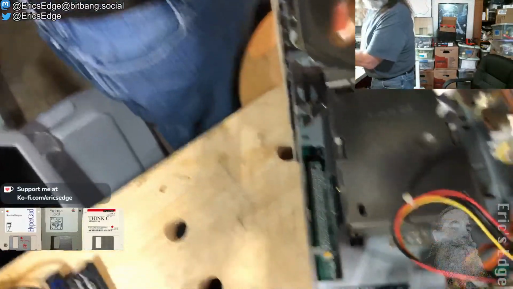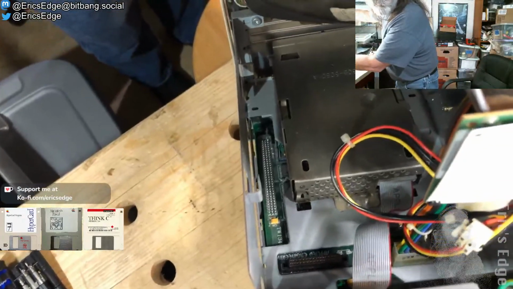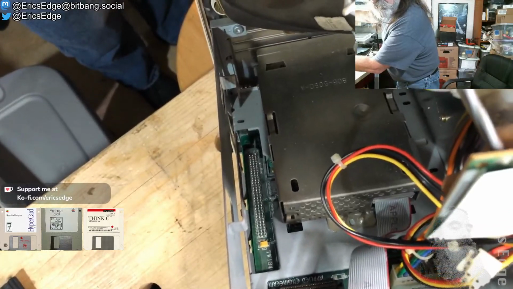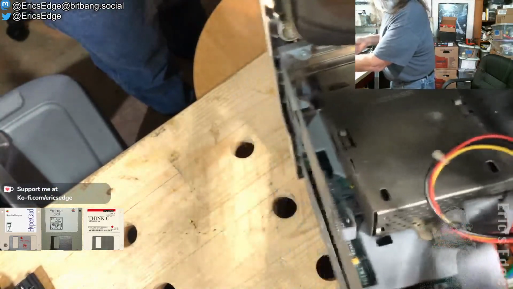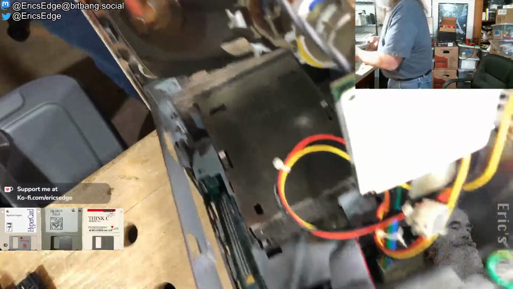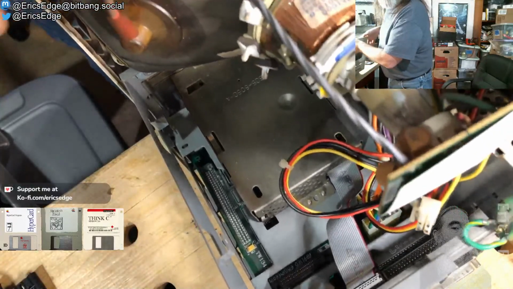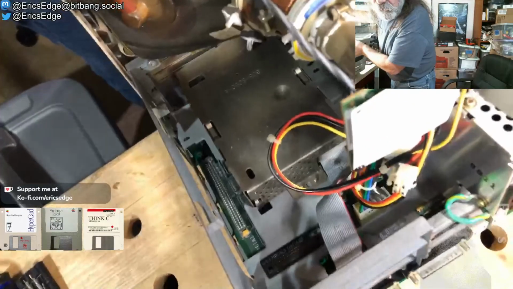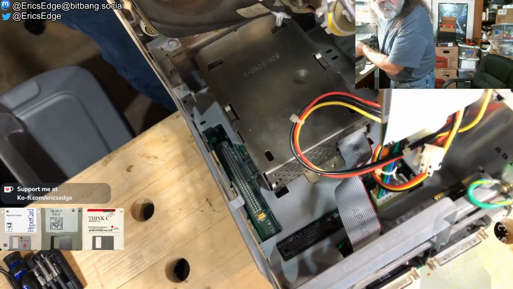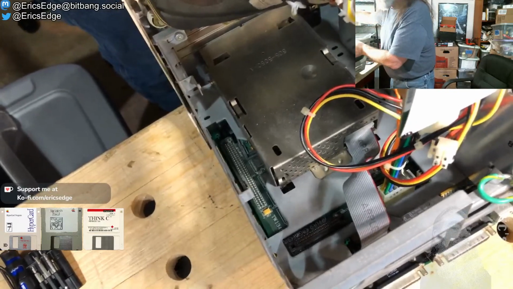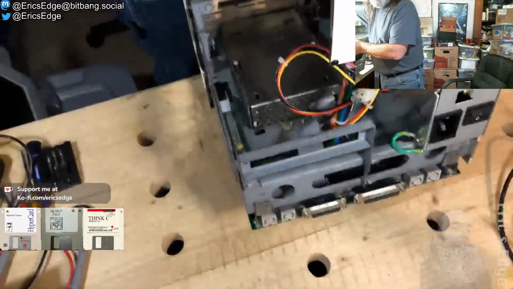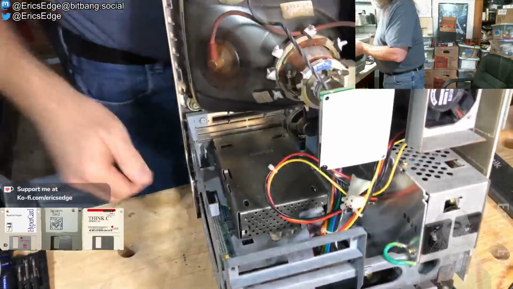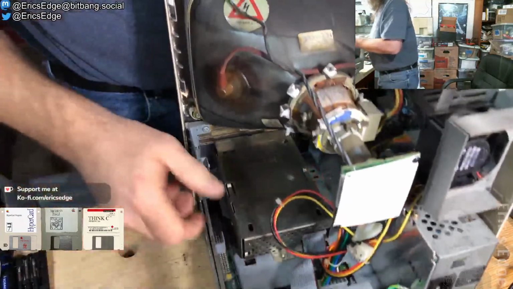Okay, if you look down in there, you can see... well, come on, Eric, move the right direction here. It's kind of hard to see, but way down in there it says Accelerated Engineering. So there's a board sitting on top of the logic board, and there isn't any room.